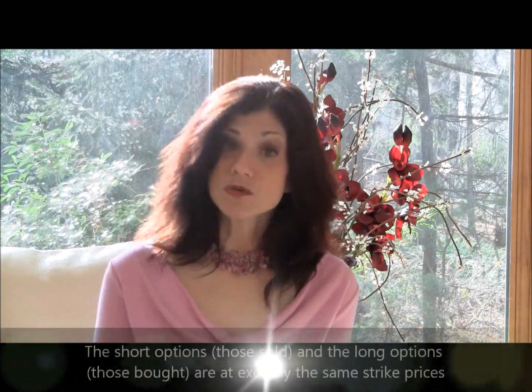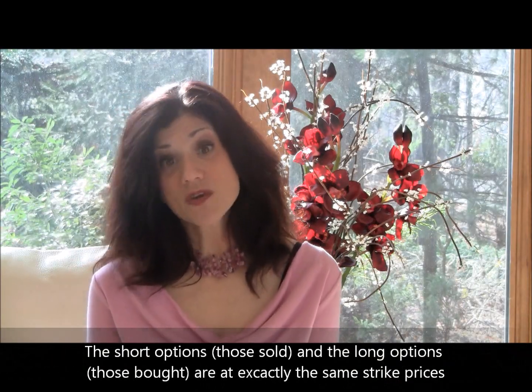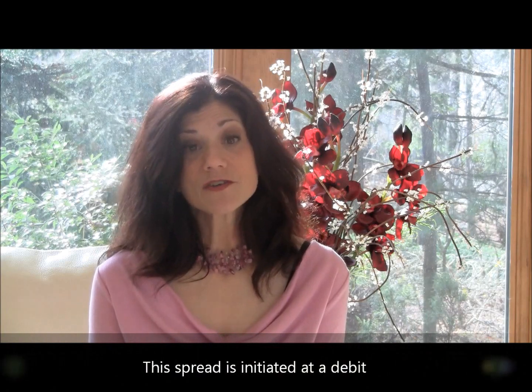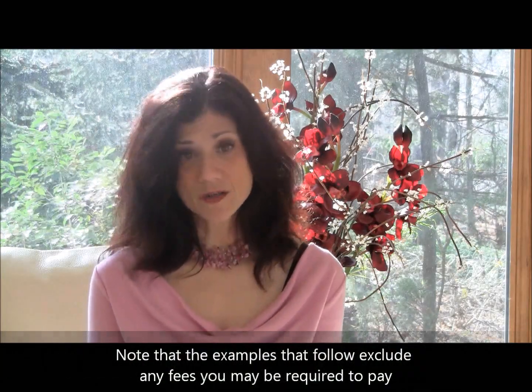In this type of calendar spread, the short options, those sold, and the long options, those bought, are at exactly the same strike prices. This spread is initiated at a debit because the longer term option you buy has more time value and hence is more expensive than the shorter term option, the one you sell. Let's take a look at some real numbers. Please note that the examples that follow exclude any fees you may be required to pay.